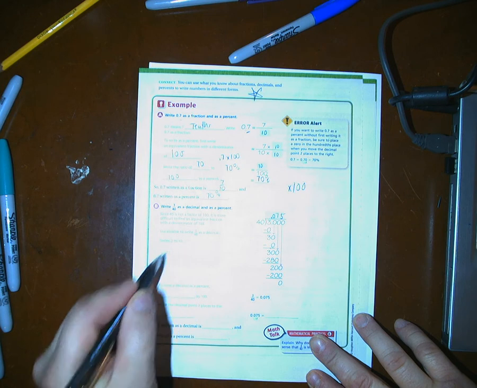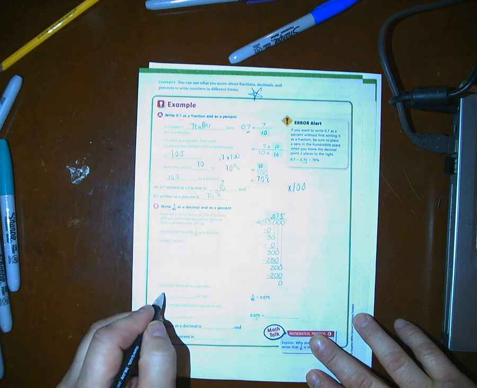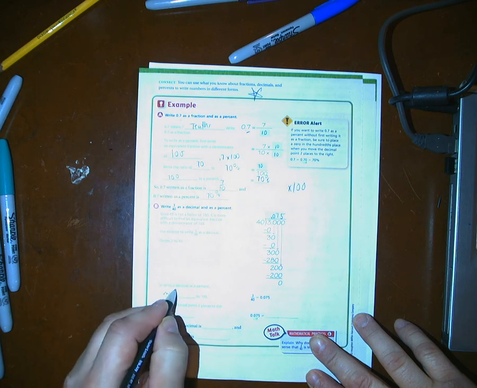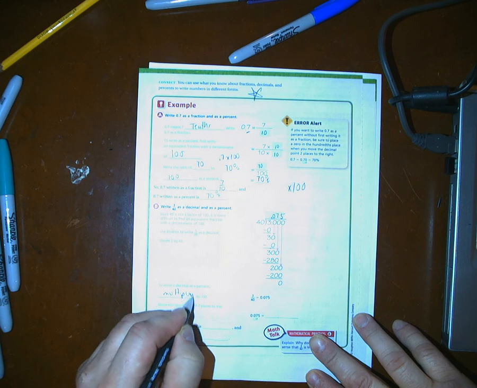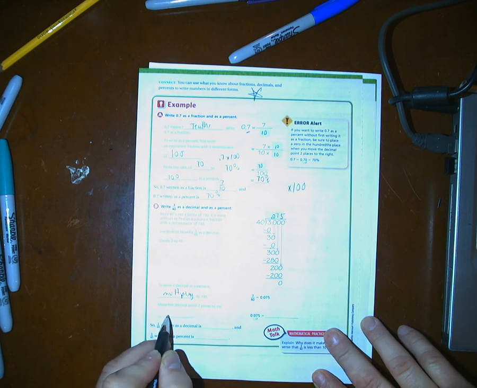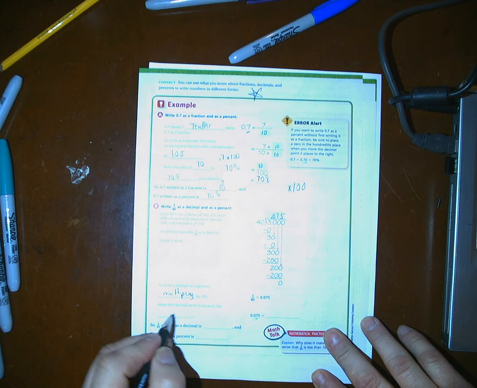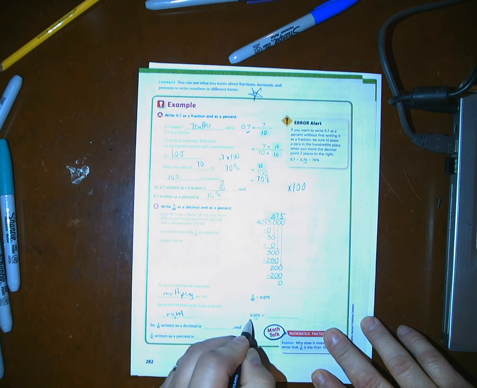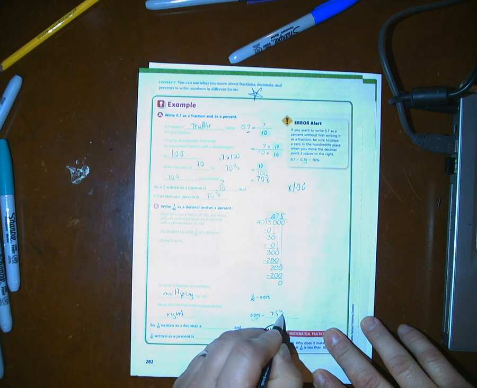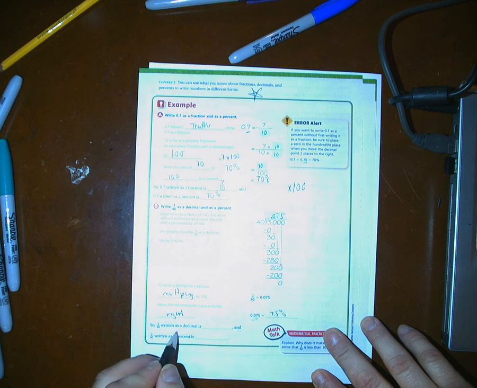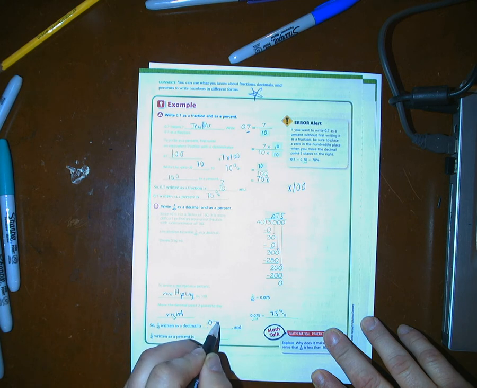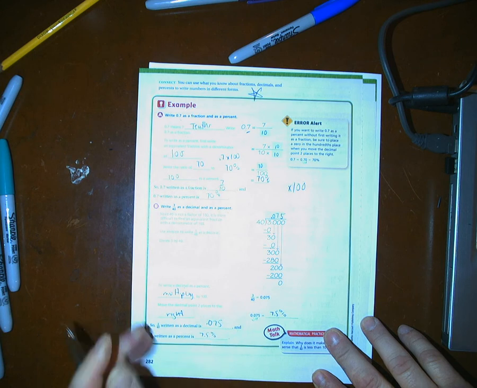You can read through this here, and it says to write the decimal as a percent, multiply by 100, move the decimal point 2 places to the right. So we move this over, we get 7.5%. As a decimal it is 0.075 and written as a percent, 7.5%.